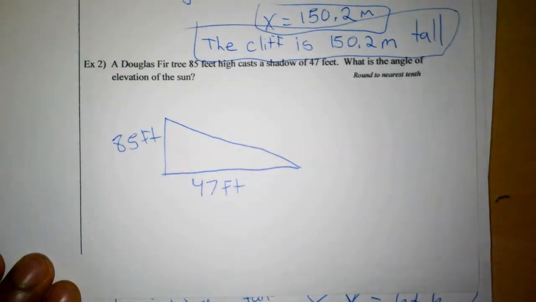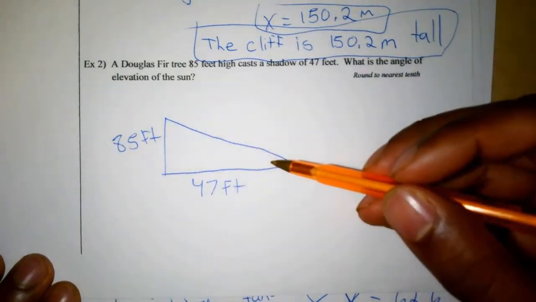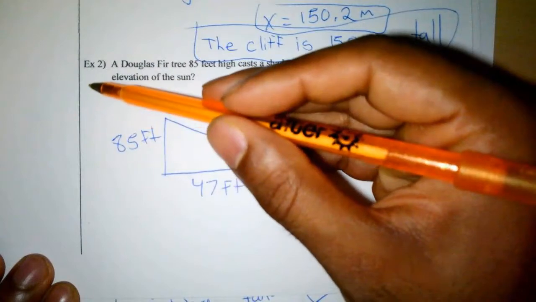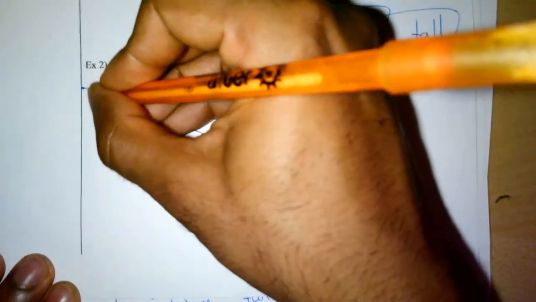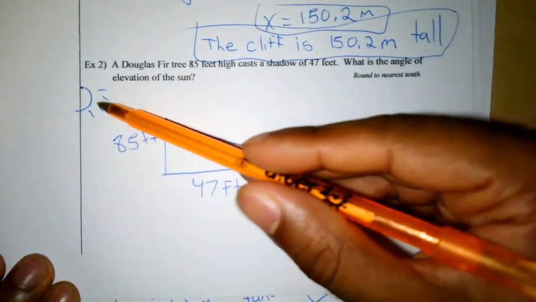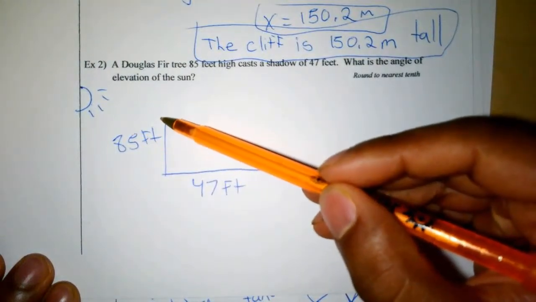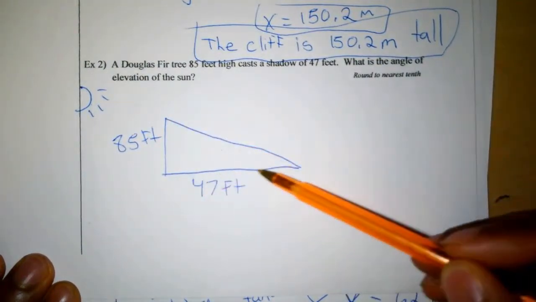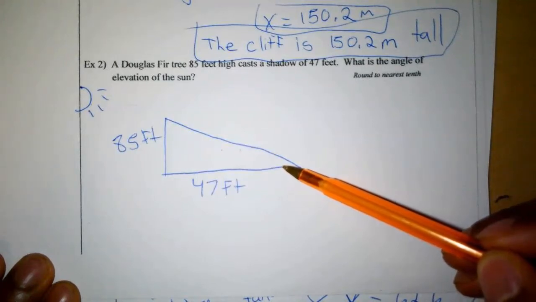This question might be kind of confusing because you may wonder, where does the sun come into this picture? The sun is actually over here somewhere, so this might make the picture a little bit more confusing. The sun is over here. It's coming down and hitting the tree, and the tree goes downward and casts this long shadow. So what is the angle of elevation?